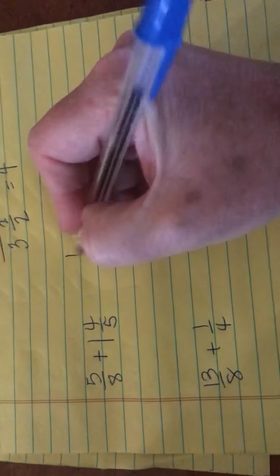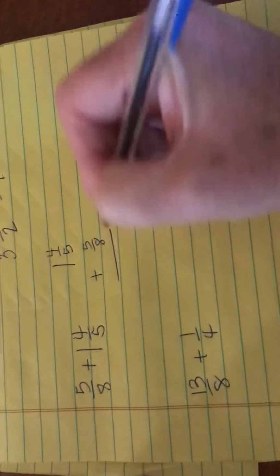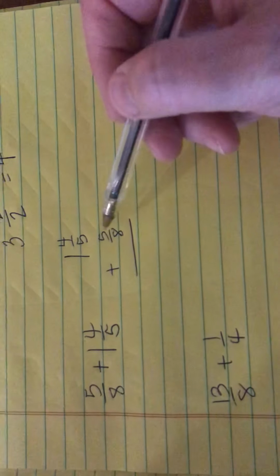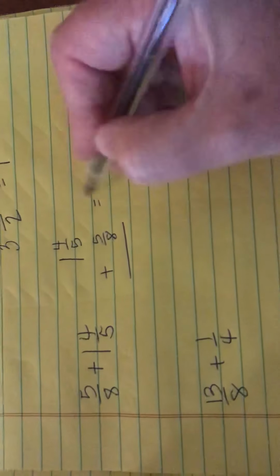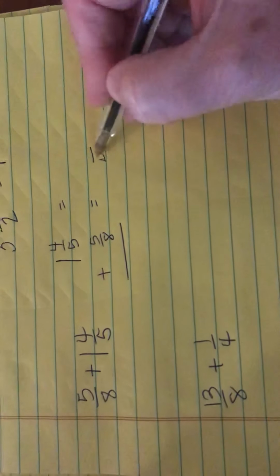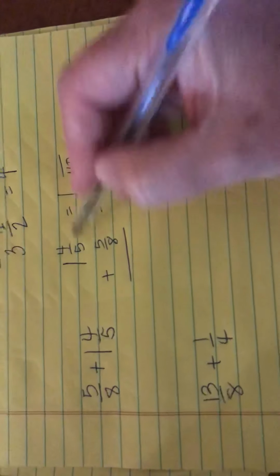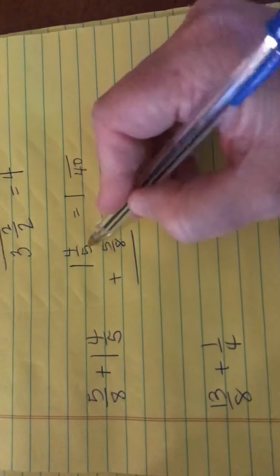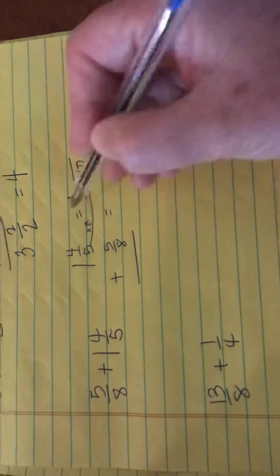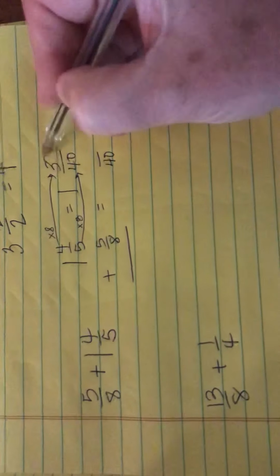The next problem says 1 4/5 plus 5/8. Now, I just write it that way with the mixed number on top and the fraction on the bottom, but you don't have to. But what you've got to do is find a common denominator. It's a number that 8 and 5 will both go into, and they'll both go into 40. And you bring that 1 over here, and then you ask yourself, 5 times what gives you 40? 8. So you've got to do the same thing to the 4, and it's going to be 32.